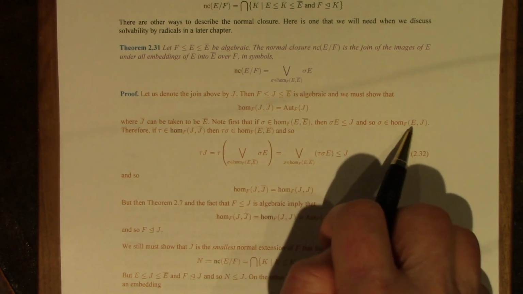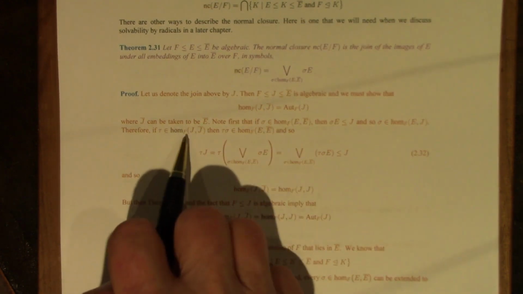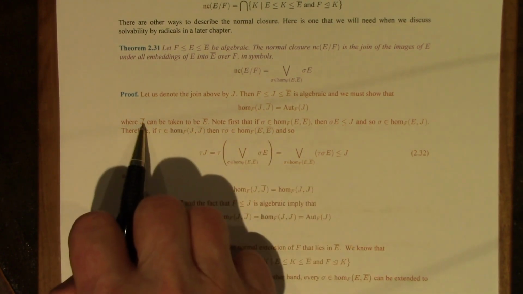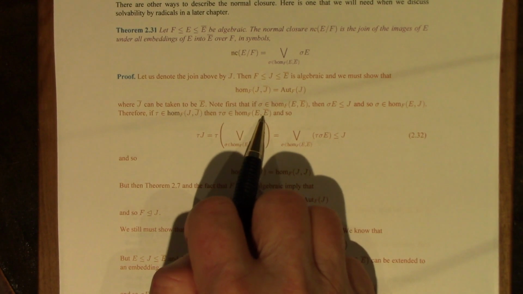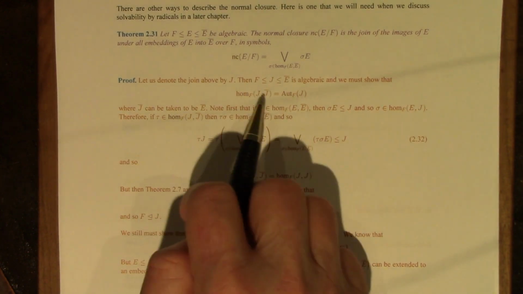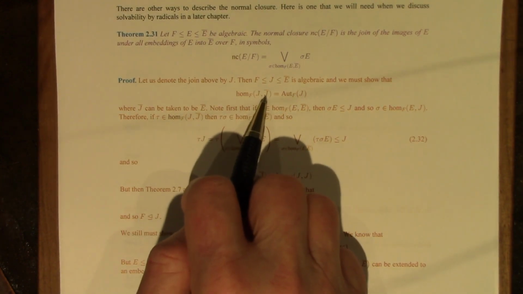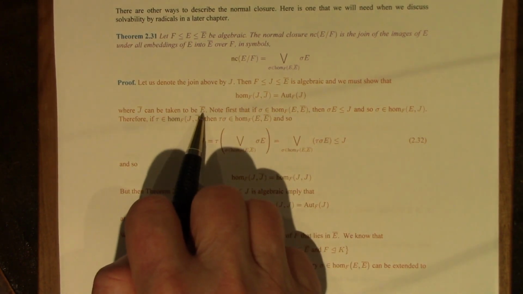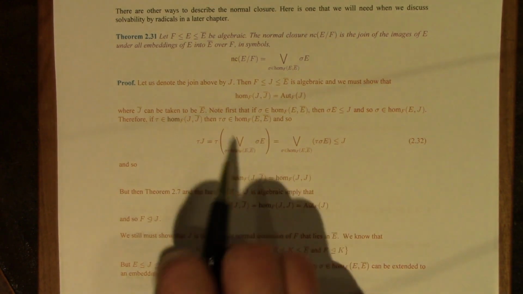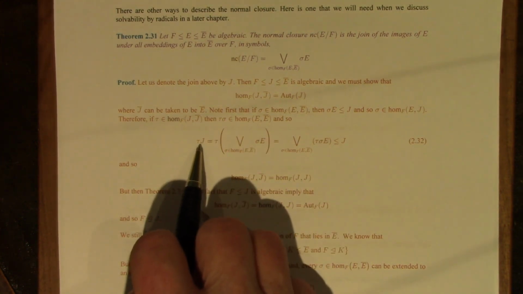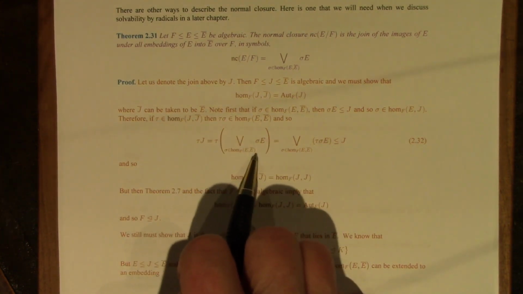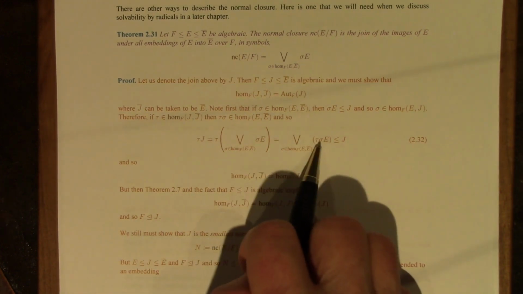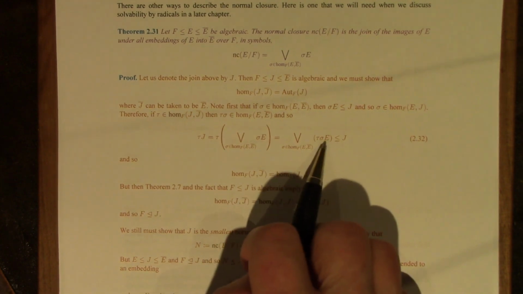Okay, sigma goes from E to J, tau picks up from J to J bar or E bar, because I'm taking J bar to be E bar. So just to be clear, J bar can be any algebraic closure. I'm going to take it to be an algebraic closure of E. Okay. So tau of J is tau of this join. The tau goes inside the join, and so we get this.